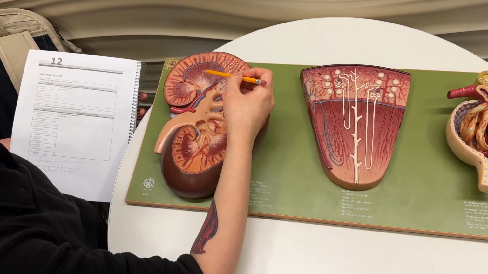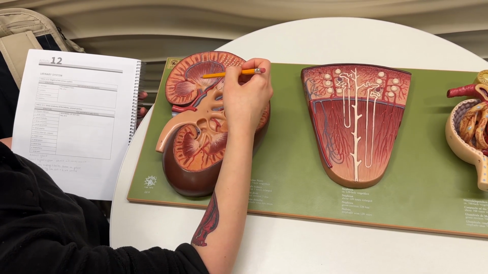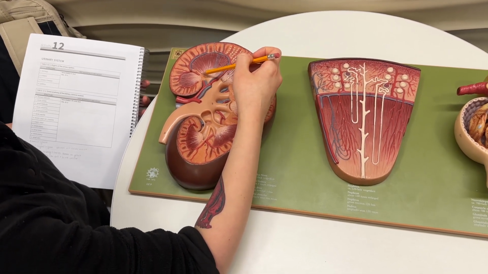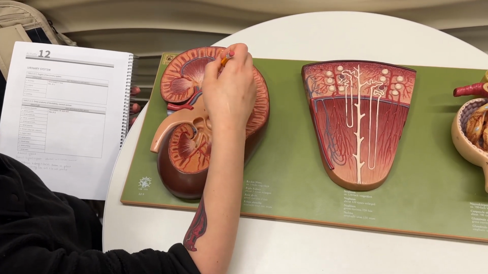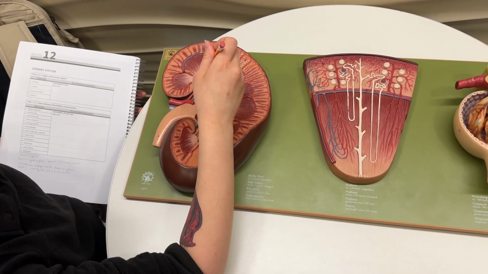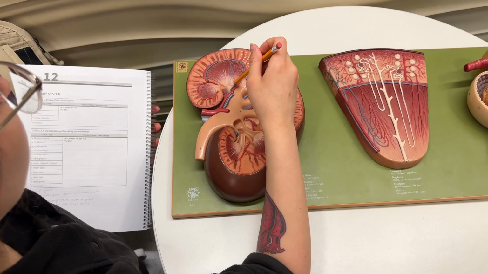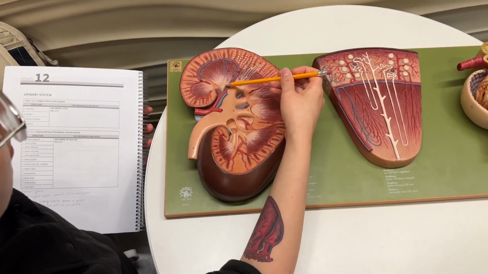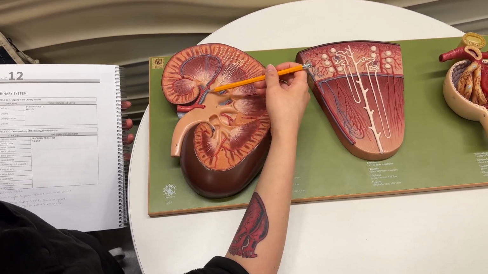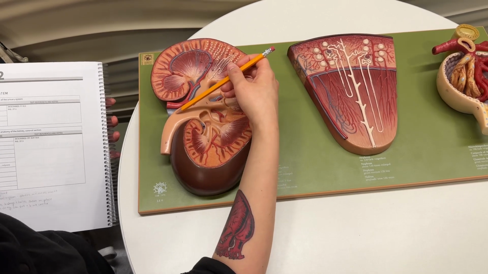And then again, here is the renal pyramid. The renal pyramid is going to have a renal papilla or renal nipple, which is going to be the tip of the pyramid. The tip of the pyramid is then going to dip into the minor calyx, which is going to be a small cup. From the minor calyx, you're then going into a major calyx, which is going to be a big cup. The major calyx will then connect down to the renal pelvis.